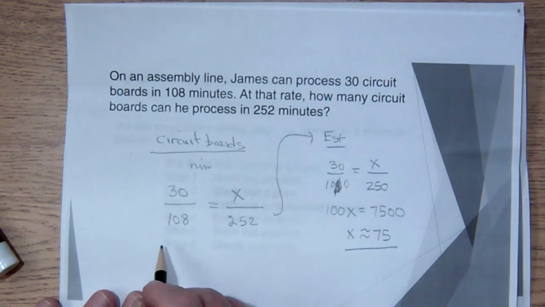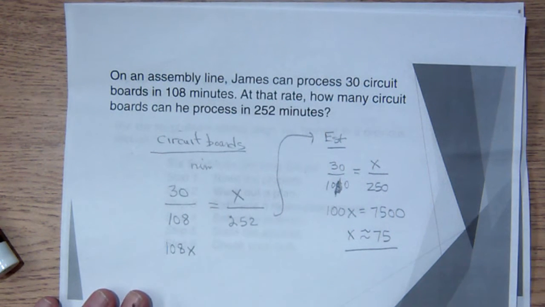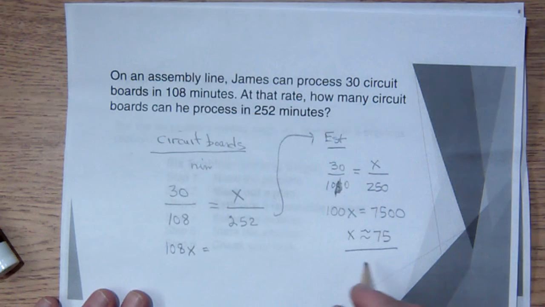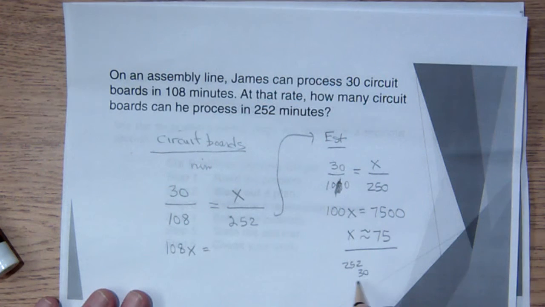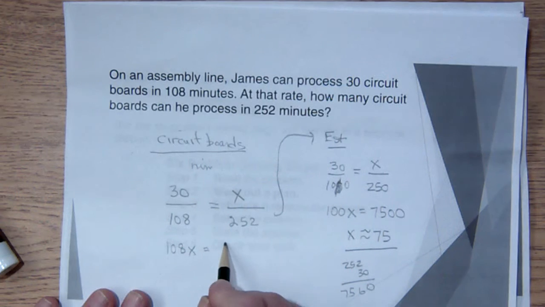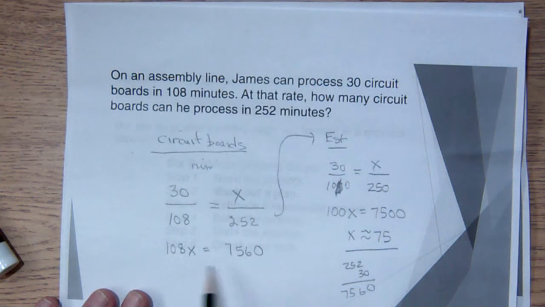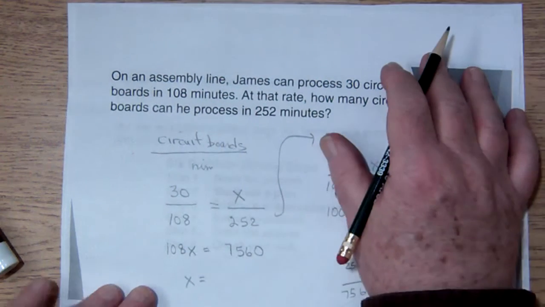Now we're actually going to work the problem. I'm going to have 108 times x, multiplying that way, is equal to 30 times 252. Now 30 times 252, I'll do that calculation here, is 7560. And so 108x is that. So I'm going to divide both sides by 108. I'm going to do that division up here.